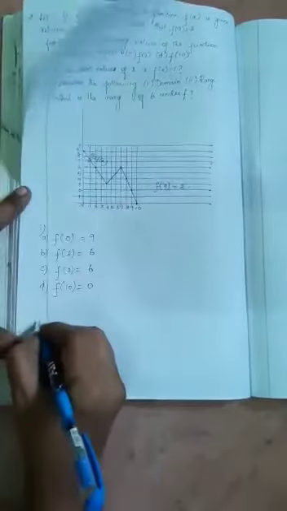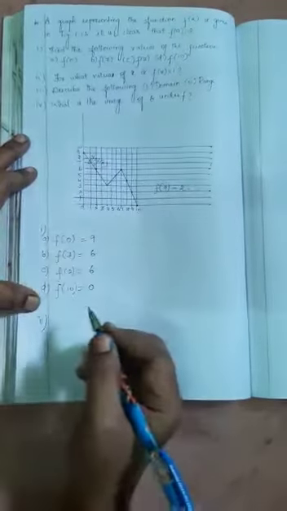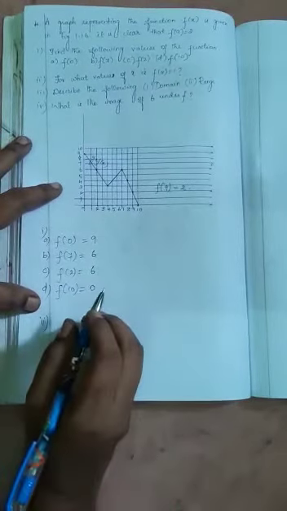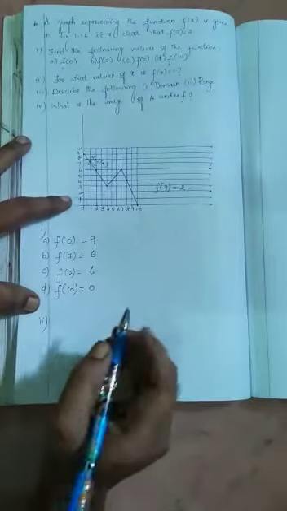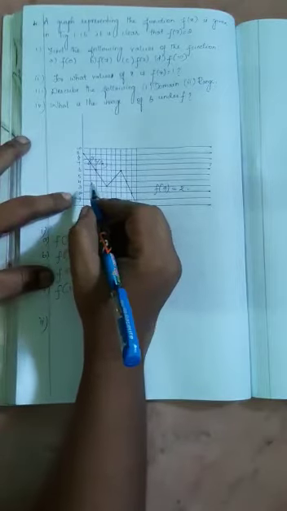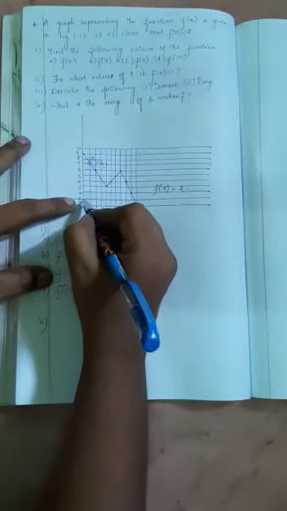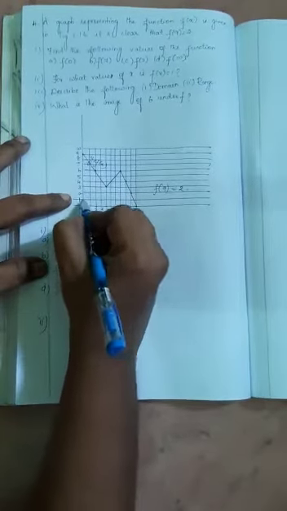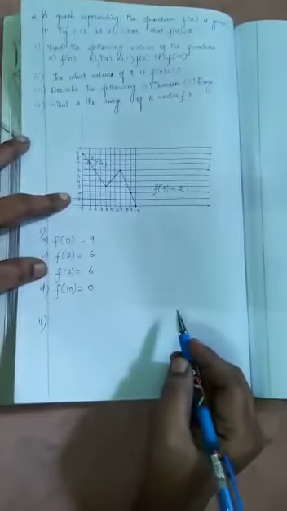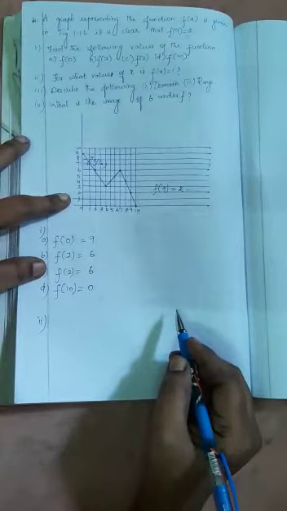So now I am going to solve the second question. For what value of x is f of x equal to 1? Now they have asked us to find the value of x when the function value f of x is equal to 1. So see the y here, for the value of y equal to 1. So here it is, right? For the value of y equal to 1, what is the value of x? That is what they have asked.